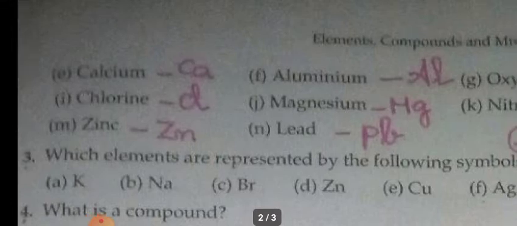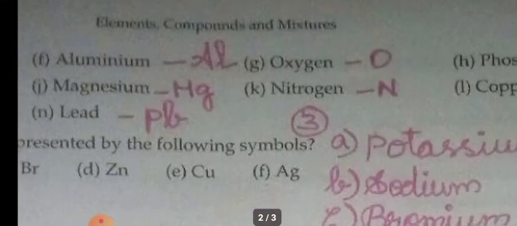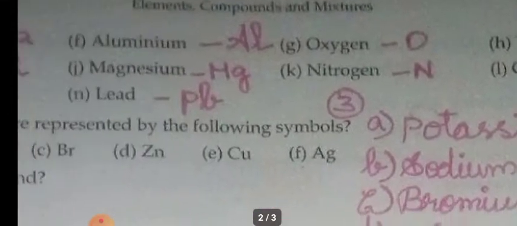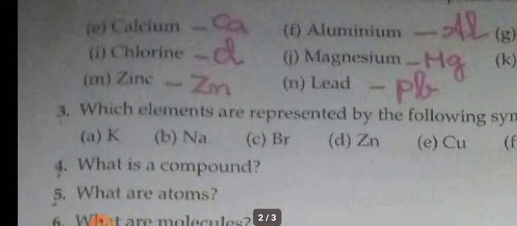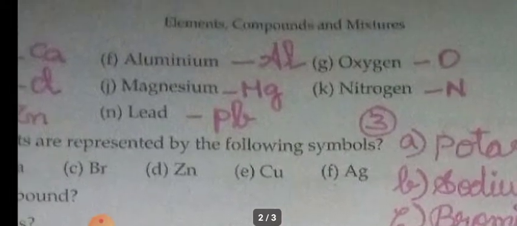The next one, magnesium, Mg, capital M and small letter g. Nitrogen, capital N. Copper, capital C and small letter u. And zinc, capital Z and small letter n. Lead, capital P and small letter b, Pb. Okay, these are the symbols.